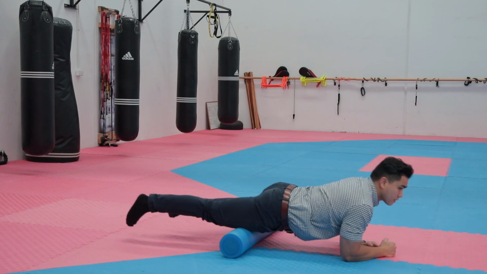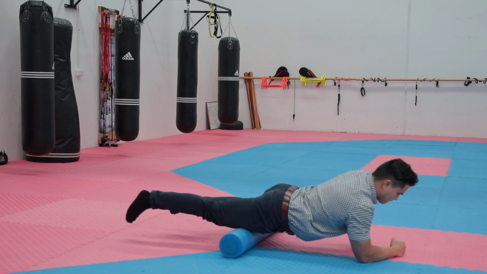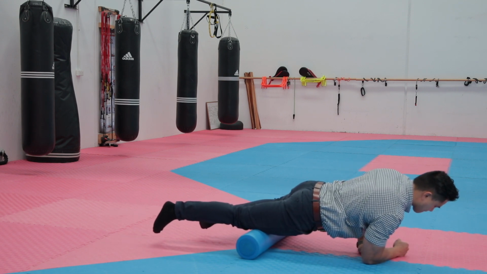Foam rolling. Foam rolling the quadriceps and the hip flexors. I'll leave a link in the description box below on where to get a foam roller.